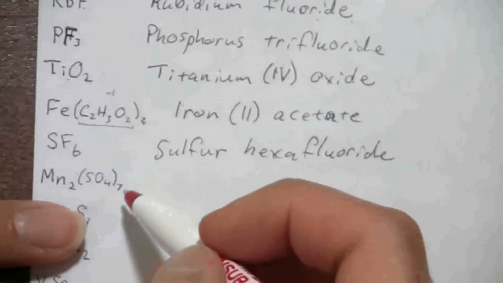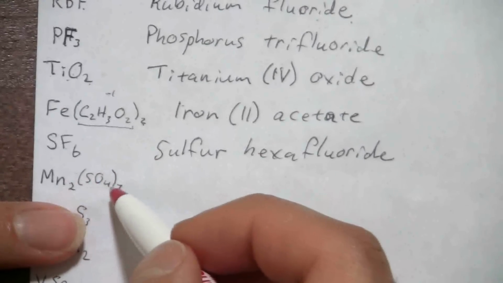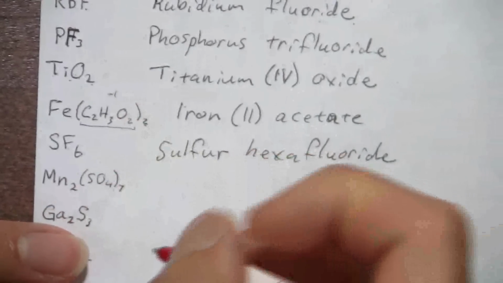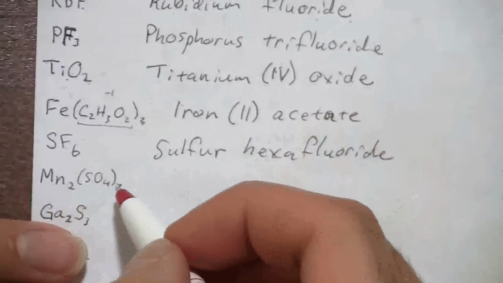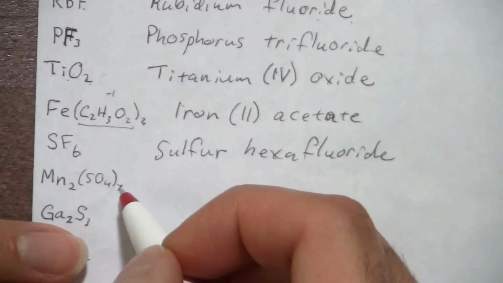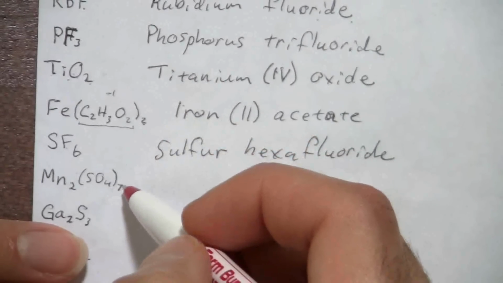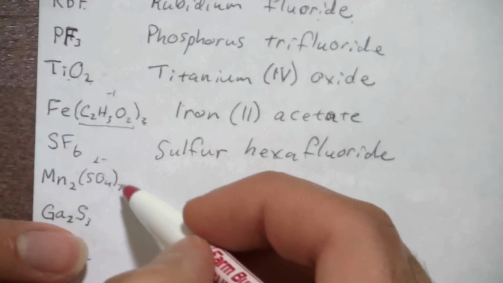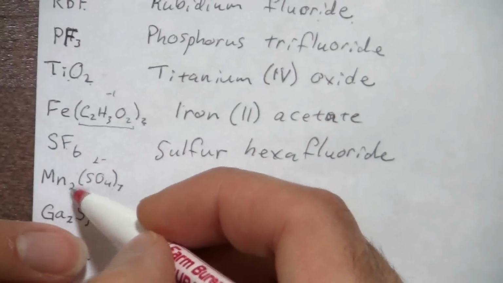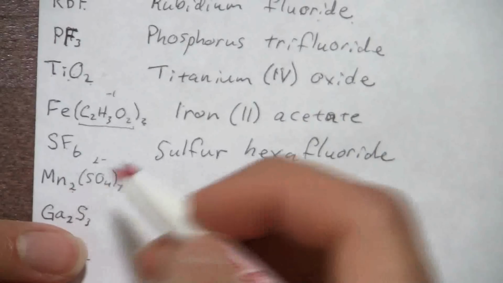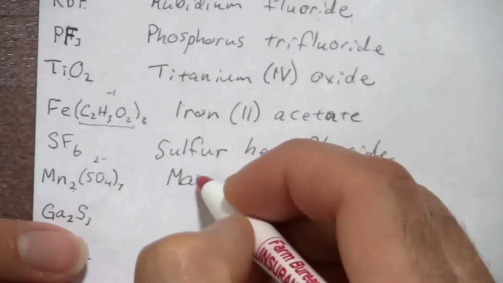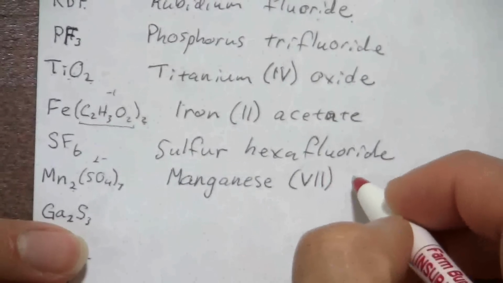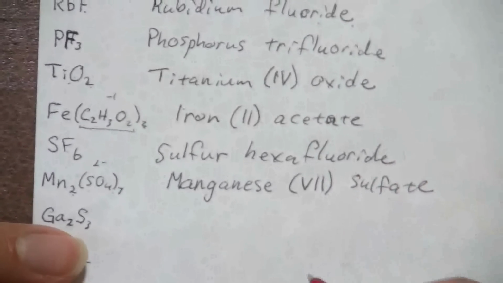All right. Now here we have manganese and sulfate. Manganese is another transition metal, which means it can have a variable charge. We don't know what its charge is offhand. But if we look at this, this is Mn2(SO4)7. Okay, so we have 7 sulfates. Each sulfate is a -2, so that gives us -14. And that is balanced out by 2 manganese, so each manganese must be a +7. All right, so this would be manganese in Roman numerals in parentheses 7 sulfate.